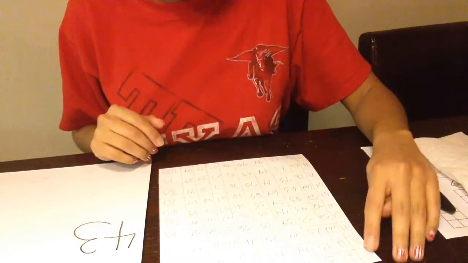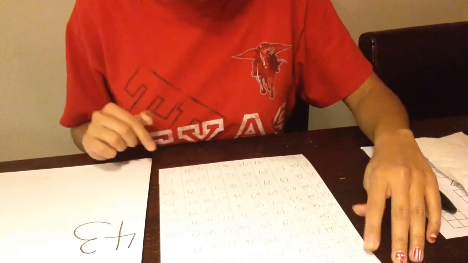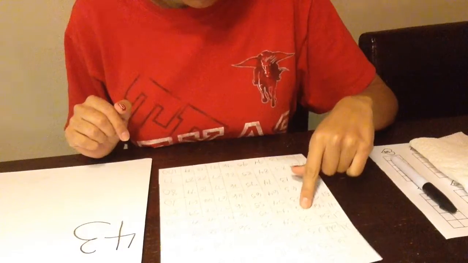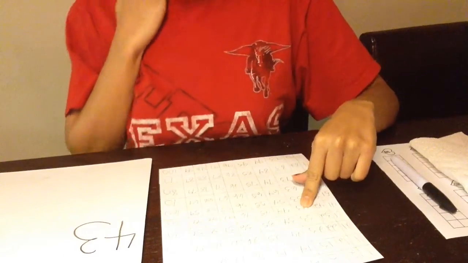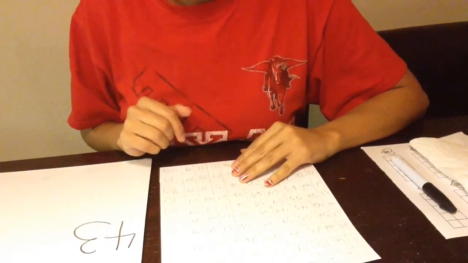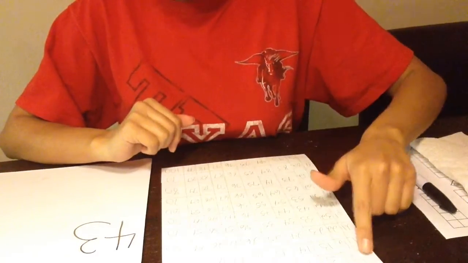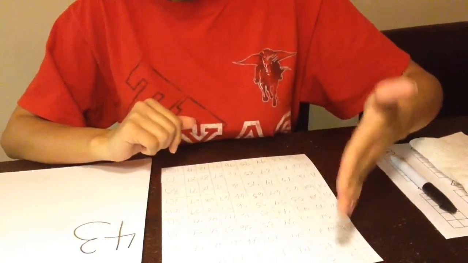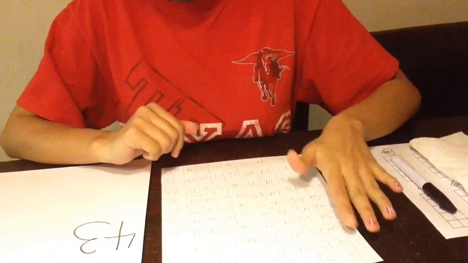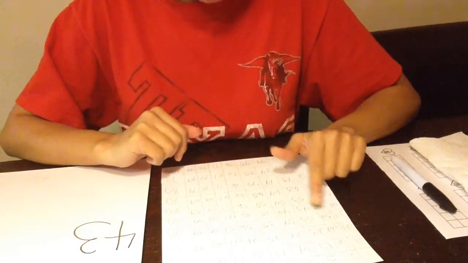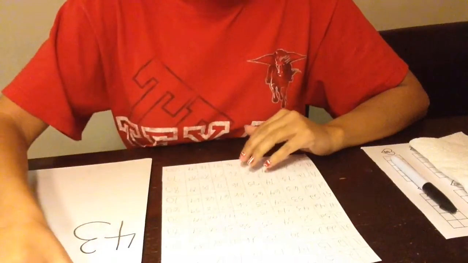So if we look here, we have the numbers 1 to 100, and we are wanting to get to the number 43. So what I want us to do with this hundreds chart is skip count by 2's to get to the number 43.